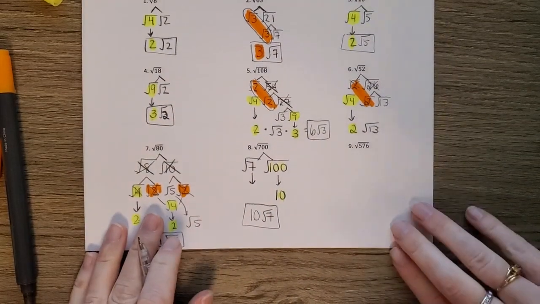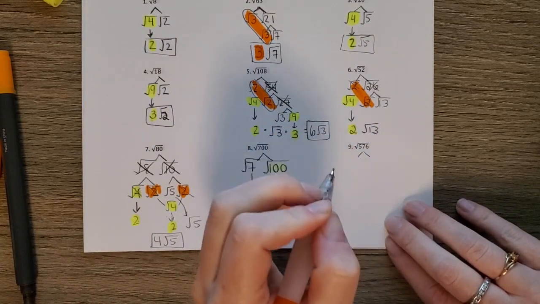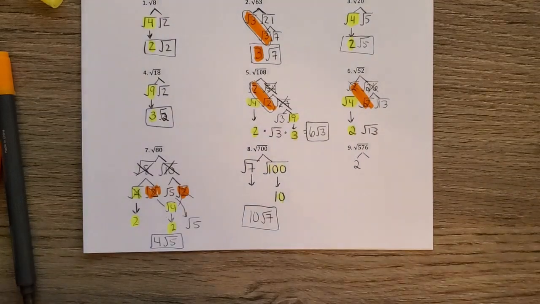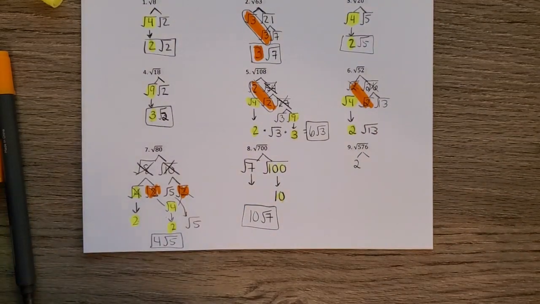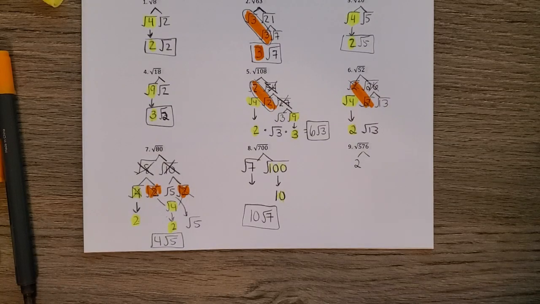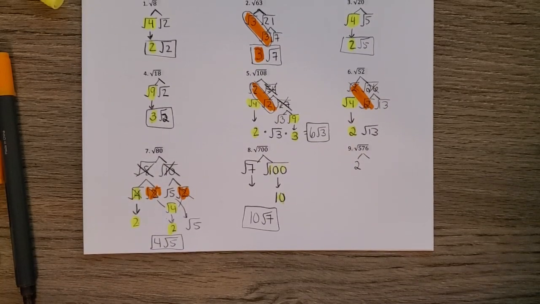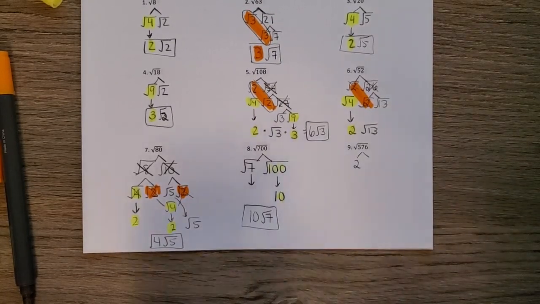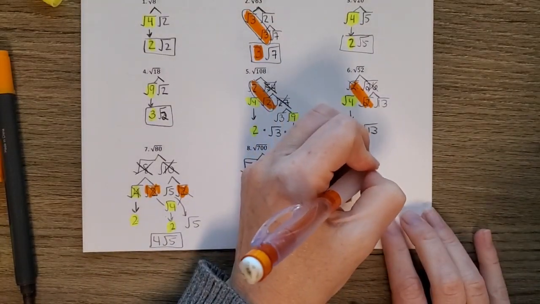And then 576 is an even number. If I divide by 2, because I can't think of anything else that goes into 576, again, you might be able to, but if not, if it's an even number, divide by 2. 576 divided by 2 is 288.